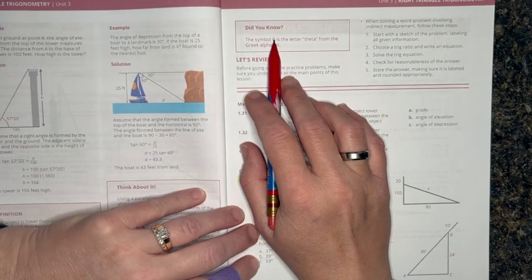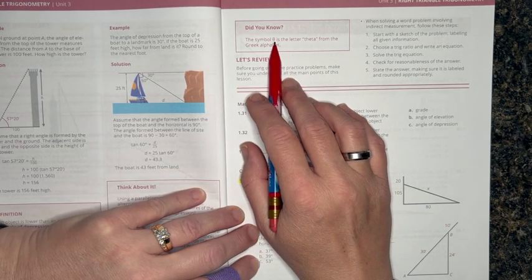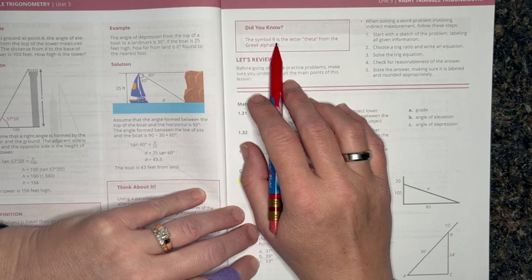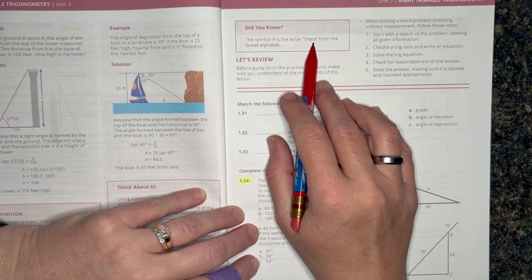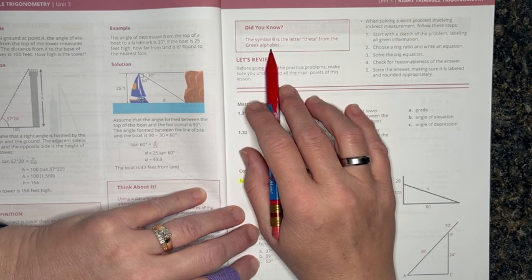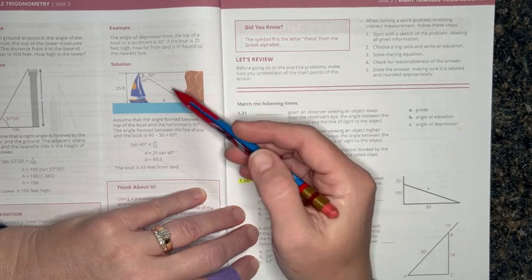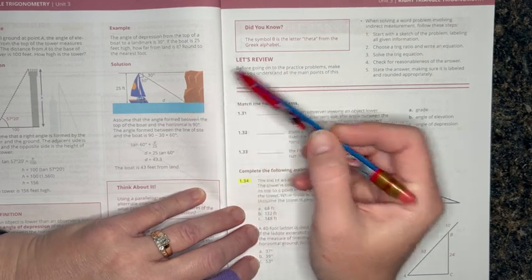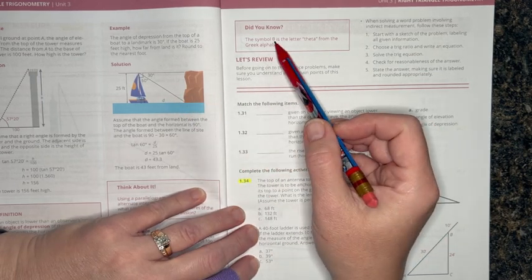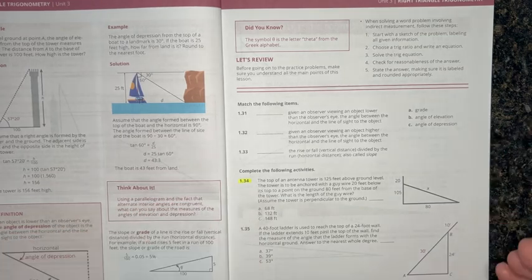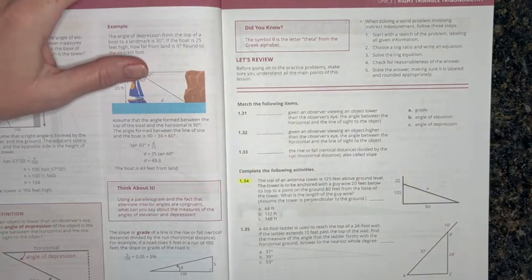Not all the way through it though, almost kind of looks like a pill, okay? The symbol is the letter theta from the Greek alphabet, okay? So a lot of times when we're talking about angle measurements we don't know, they'll use the symbol theta. All right, so that's just a note.